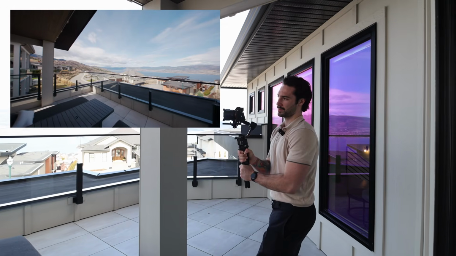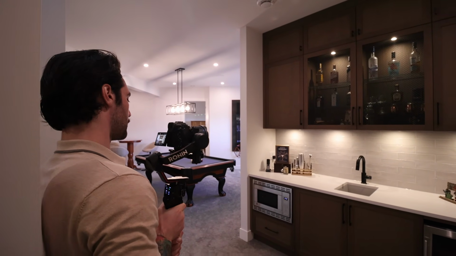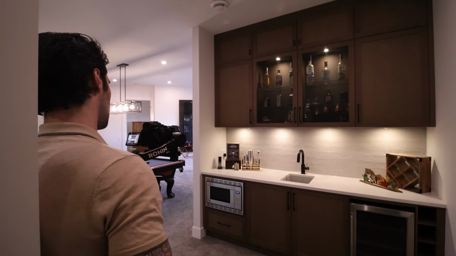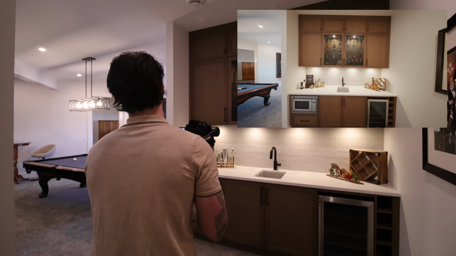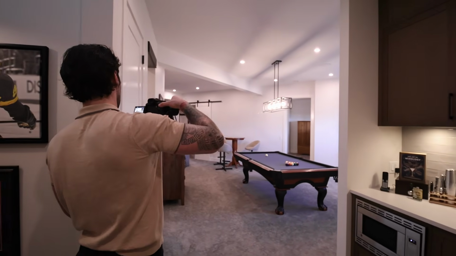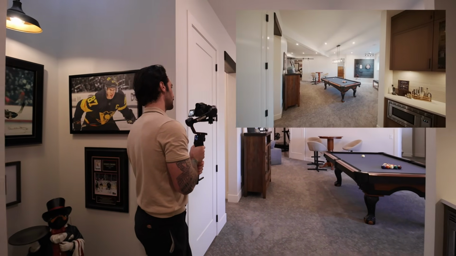Okay, so we're down in the basement, the man cave, which is pretty sweet. So we'll get a nice shot of this bar, straight push, use lines. So line this up. Looks very symmetrical and clean. And we'll come in here, just get a shot slowly coming into this room.